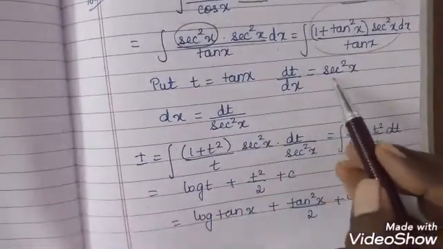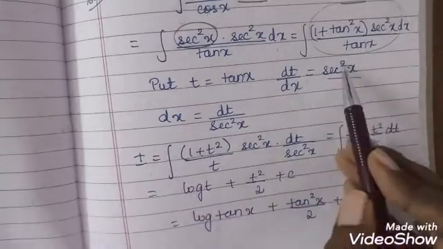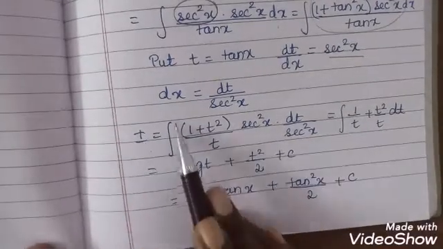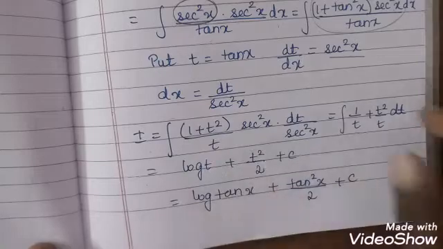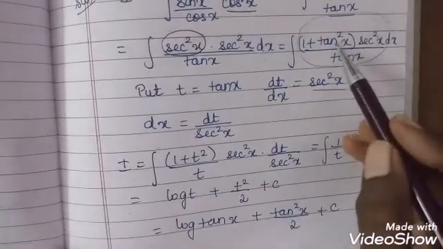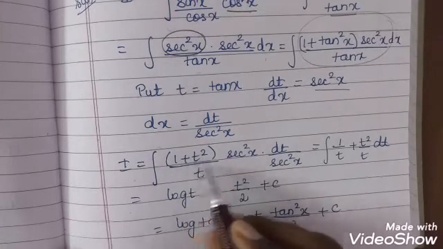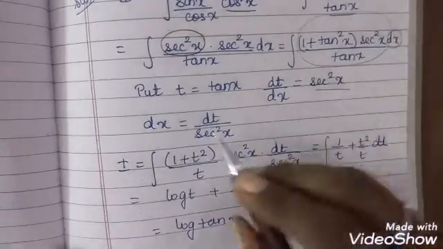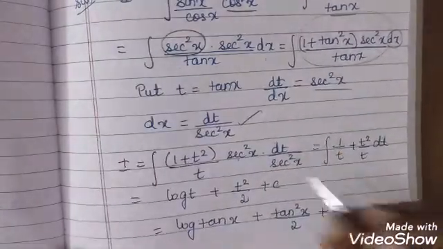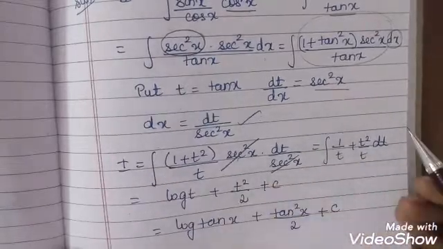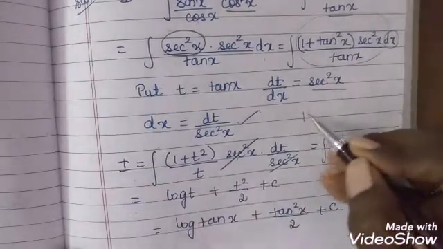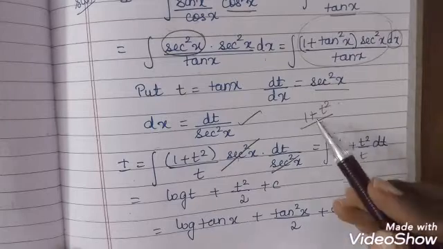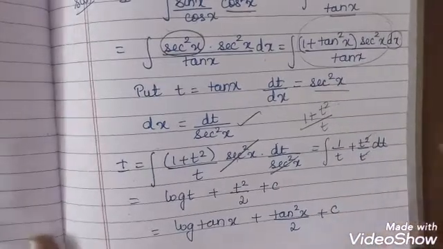You will get dt by dx is equal to secant squared x. What is your dx equal to? dt divided by secant squared x you get. So your I equal to integral of (1 plus t squared), because here if you see, your t is nothing but tan x. I have just substituted 1 plus t squared divided by t, and here you have secant squared x. And what is your dx equal to here? Your dx is equal to dt divided by secant squared x. So your secant squared x and secant squared x get cancelled. Now here you have 1 plus t squared divided by t. I can just write it as 1 by t plus t squared by t. So here if you see, it gets cancelled here.